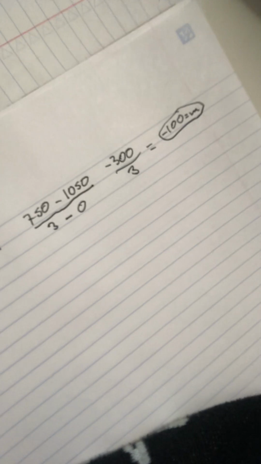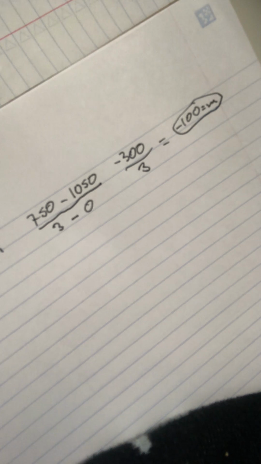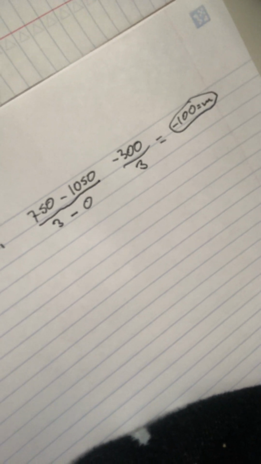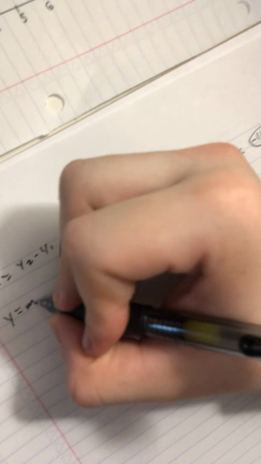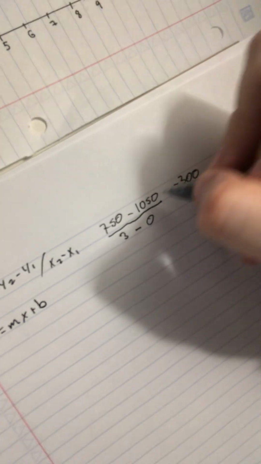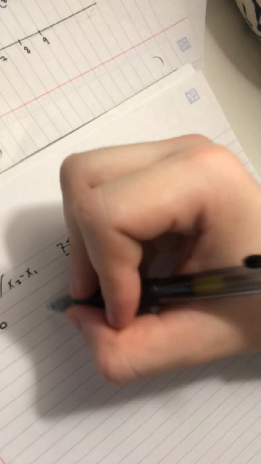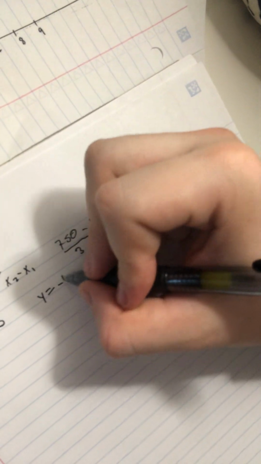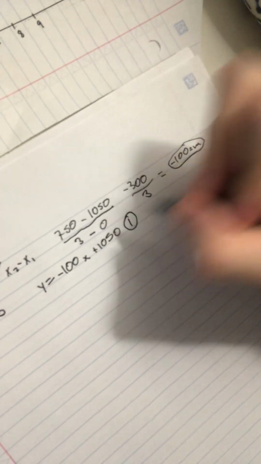Now that we have that calculated, we can find our information here of the slope-intercept form to find the function. We use our y-intercept 1050 and we plug it into the slope-intercept formula, y equals mx plus b. This is an easy function because b is provided as our y-intercept, which is 1050, and we already calculated our m, our slope, which is negative 100. So we will find that our formula equals y equals negative 100x plus 1050, and that's the first piece of our piecewise function. Now let's move over to point 2.